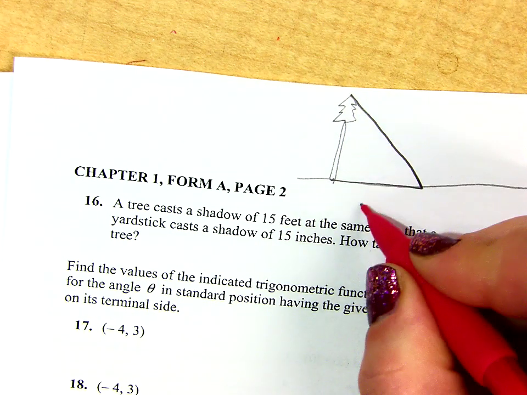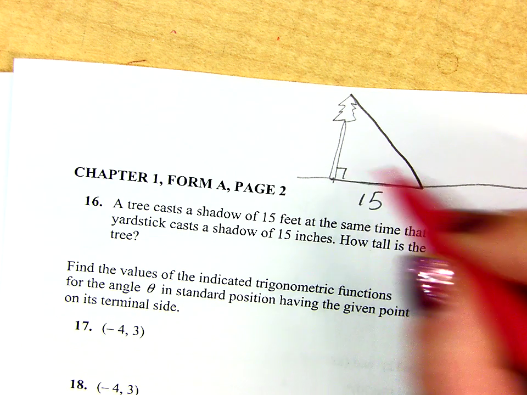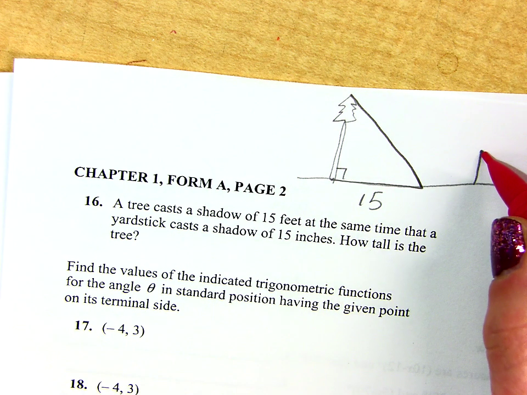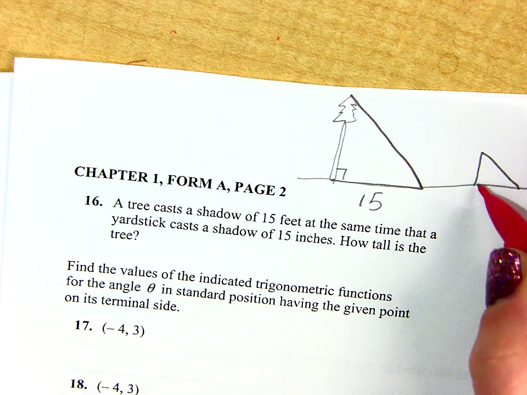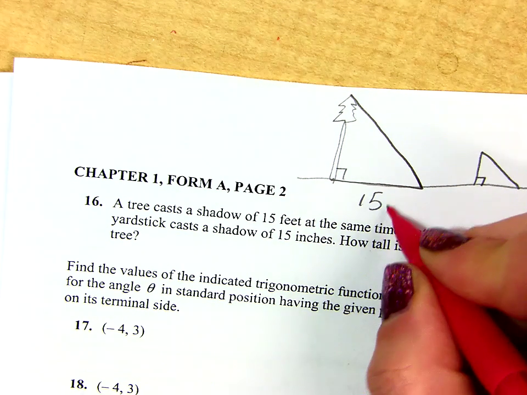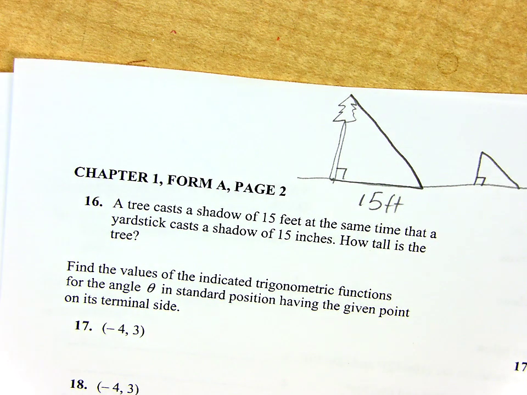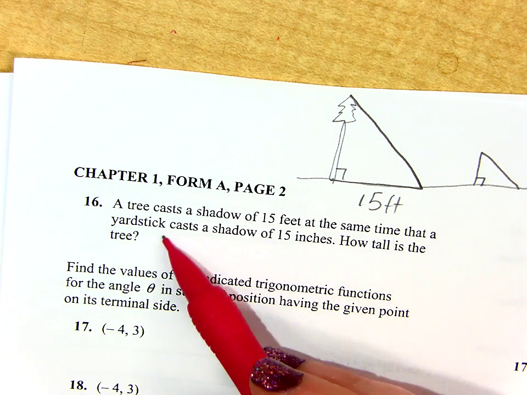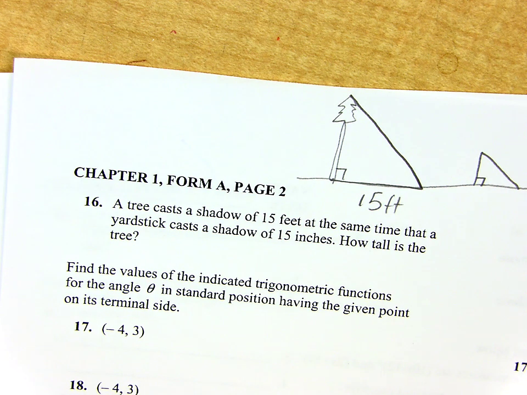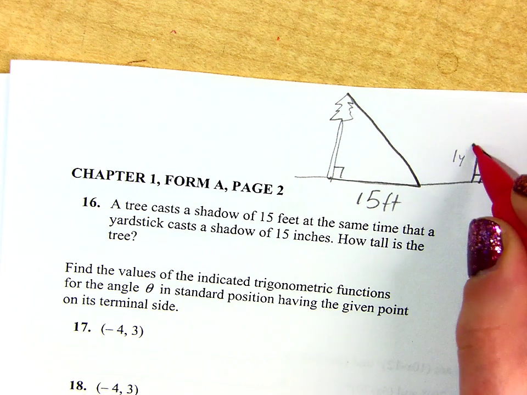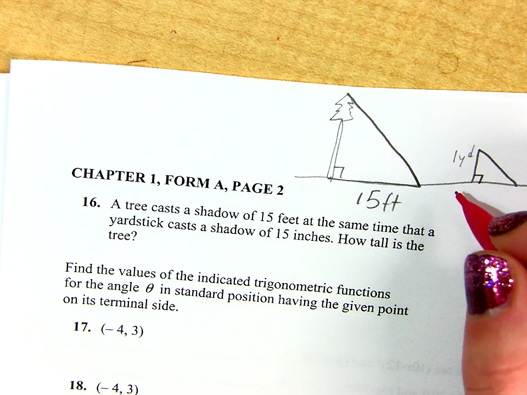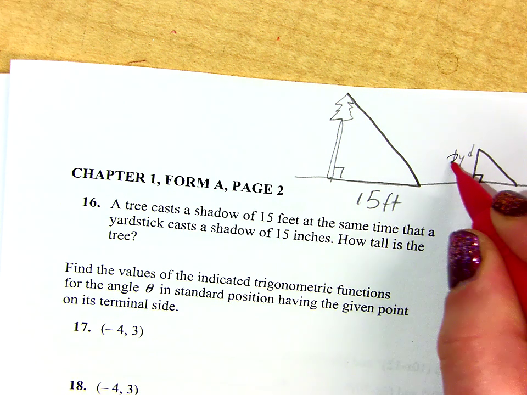So we're going to turn our things into triangles. So there's my tree, 15 feet. Then I have a yardstick with a 15-inch shadow. You have to pick one unit and stick with it. So what unit do we want to use? Feet? Probably. That makes sense. So if my yardstick is 1 yard, how many feet is that? Yes, 3. 3 feet in a yard. So that's actually 3 feet right there.